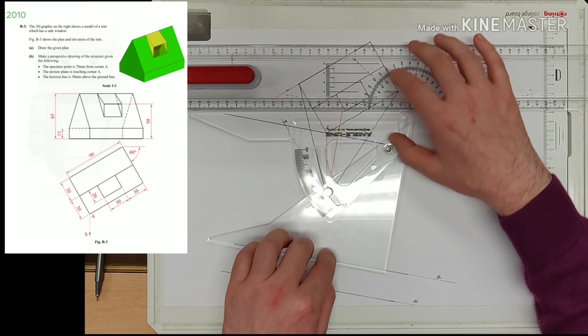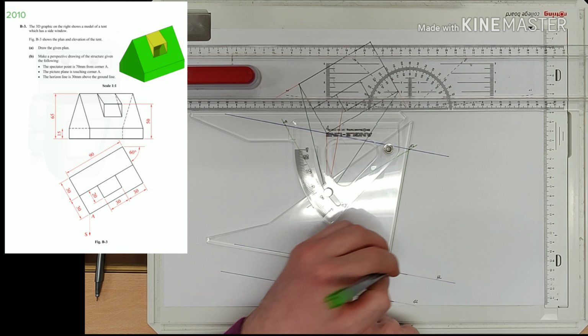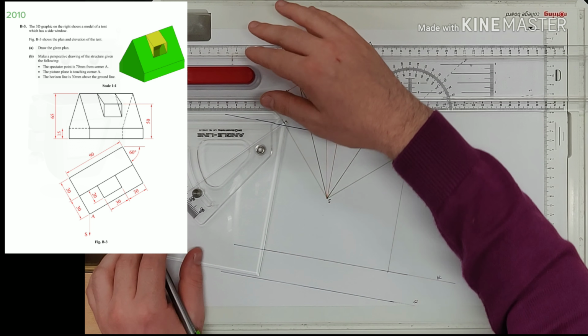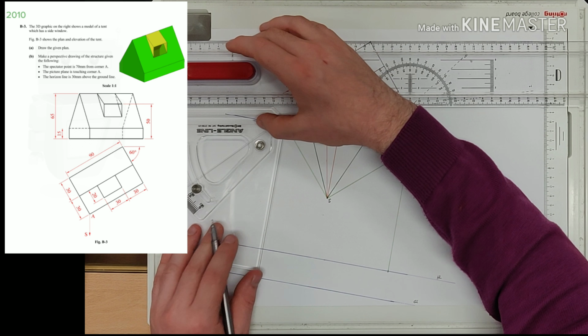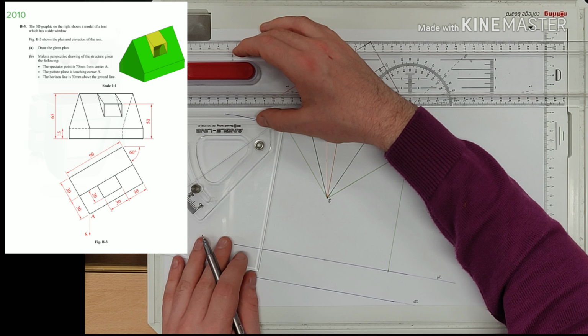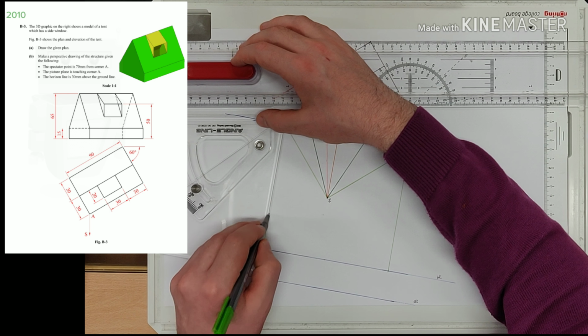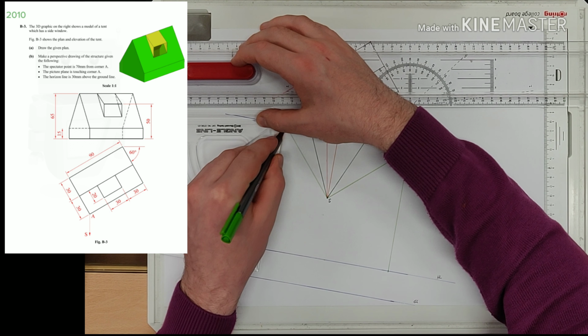So go 90 degrees through your picture plane down to your horizon line, and the same with VP1. And you can see now that I've found my vanishing points on the horizon line. VP1, VP2.